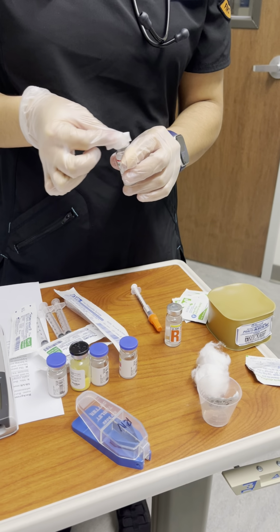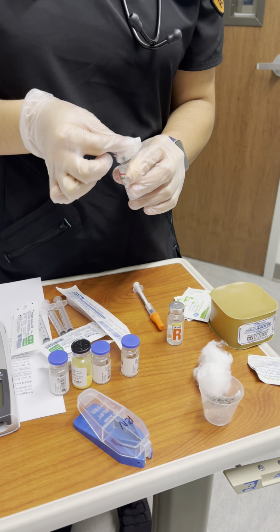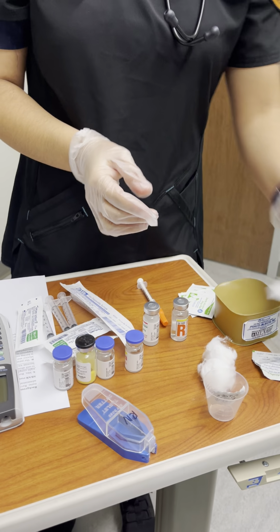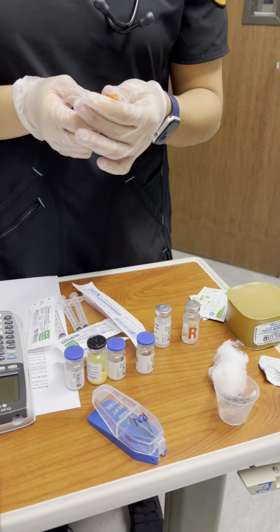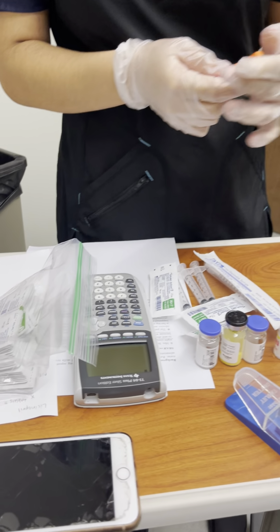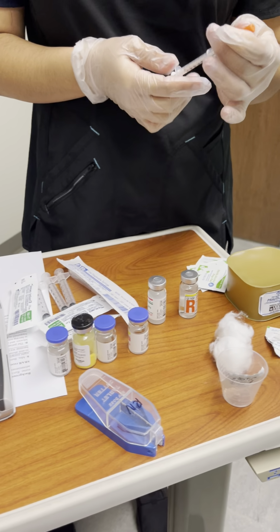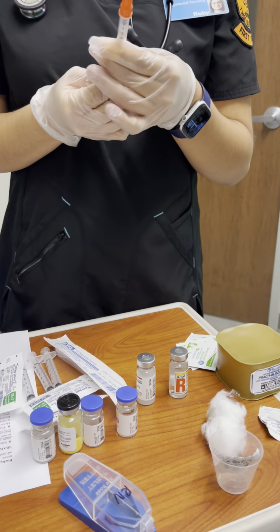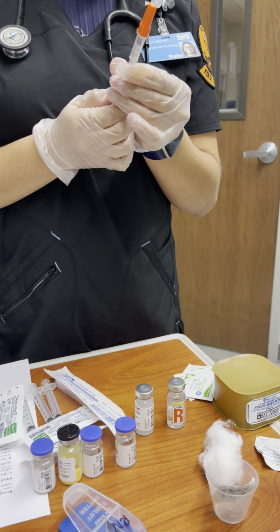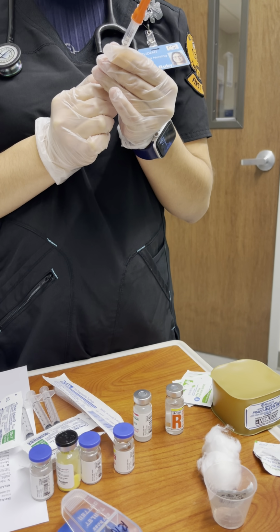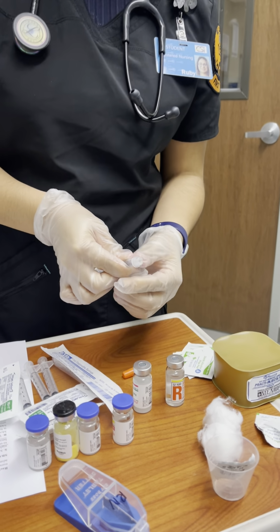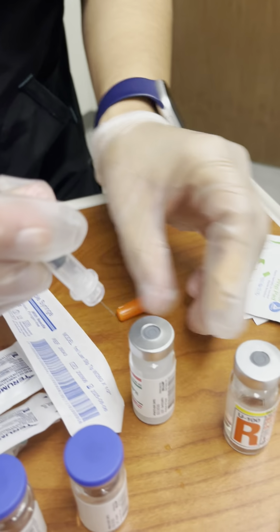Being careful not to touch the top of the vial once it's been cleaned, as well cleaning it for 15 seconds. This one is asking for 16 units of NPH and 9 units of regular. So I'm gonna go ahead and pull back the 16 units of air to fill the NPH.